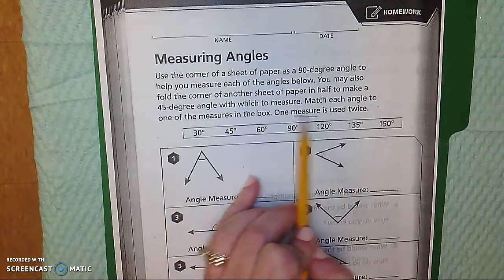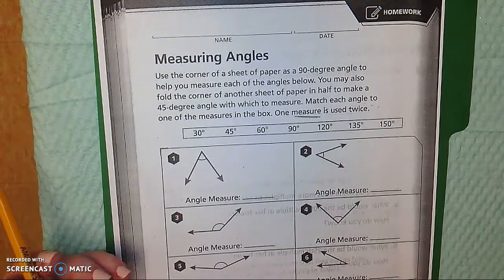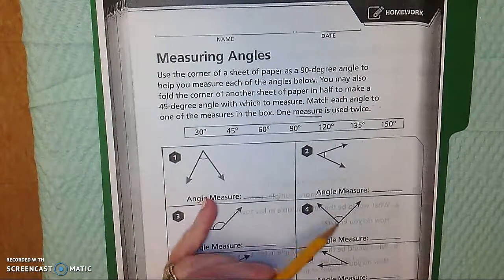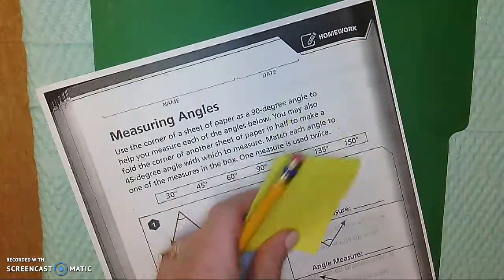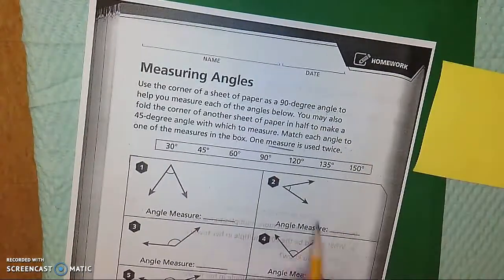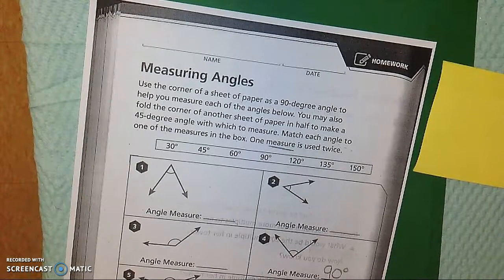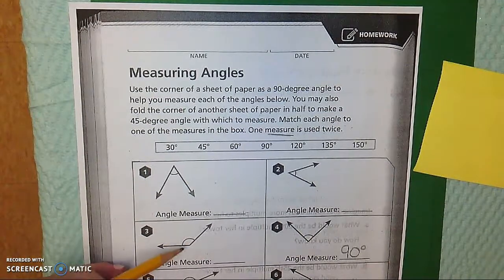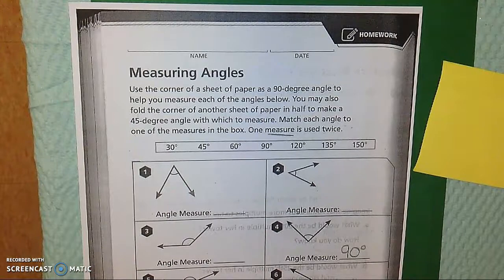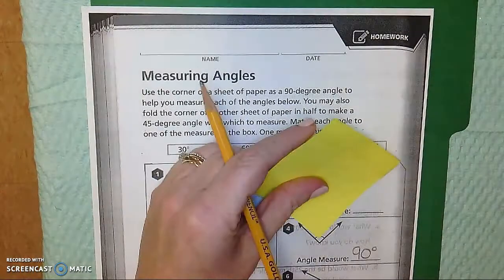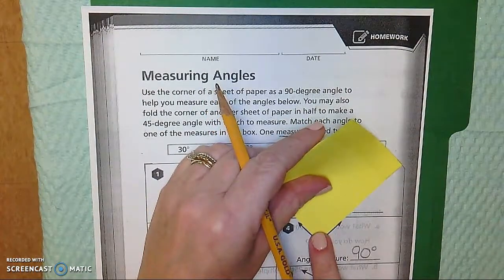One measure is used twice. Okay? So we can see that this is an acute, this is an acute, this one, we're going to need to check. Oh, this one's 90 degrees. We can go ahead and put our 90 degrees right there. We can see that this one's an acute, so we know it's got to be less than 90, and this is an acute. But we also see that these three are going to be greater than 90 degrees. Okay? So we know that 90 degrees is the corner right here of our paper.